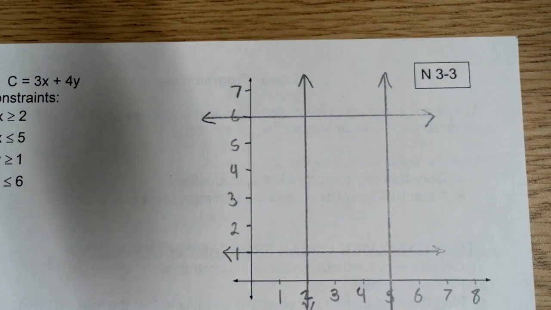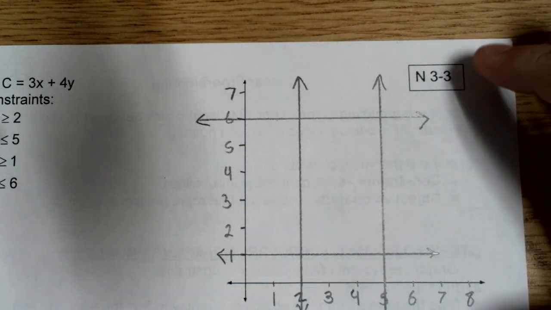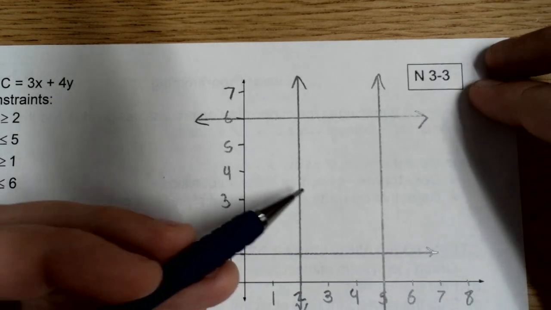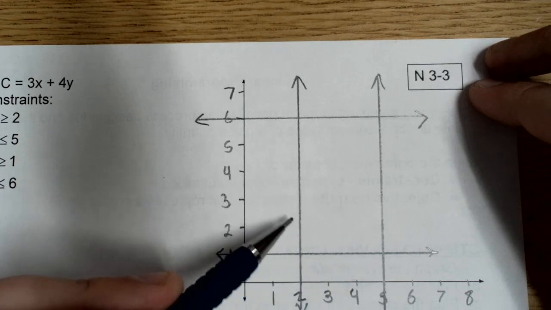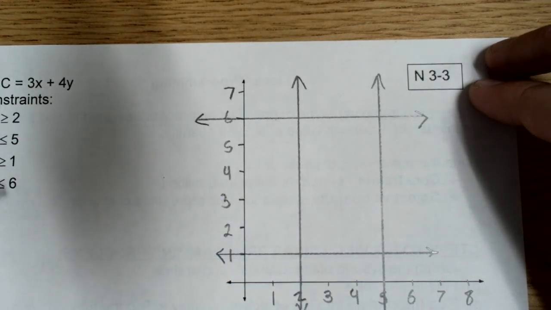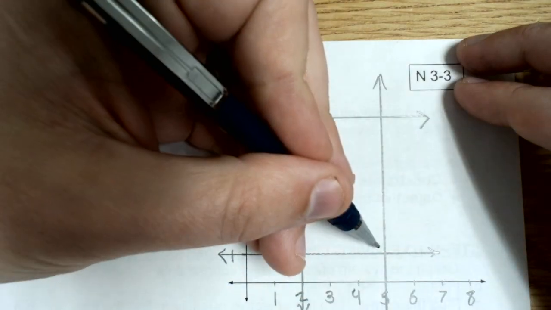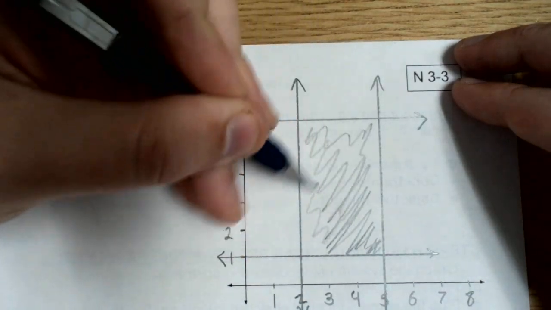So now that I've got my constraints, I just need to make sure that I am using them all correctly. So if x is more than 2, going this way, but less than 5, going this way, then it's more than 1, less than 6, so I end up with this area in here.